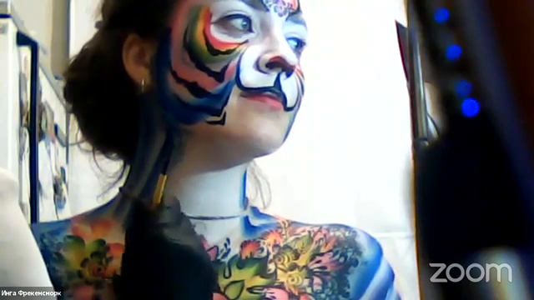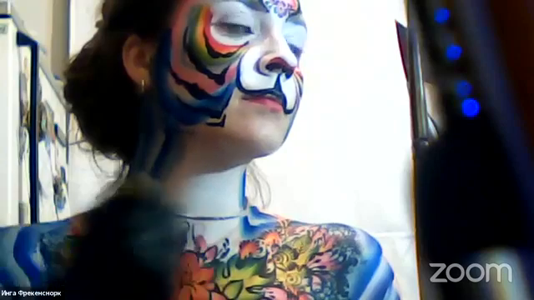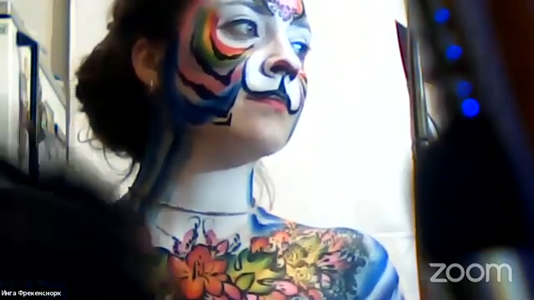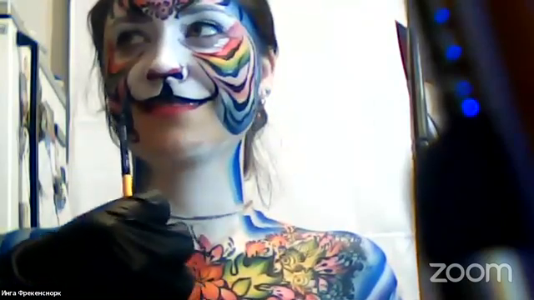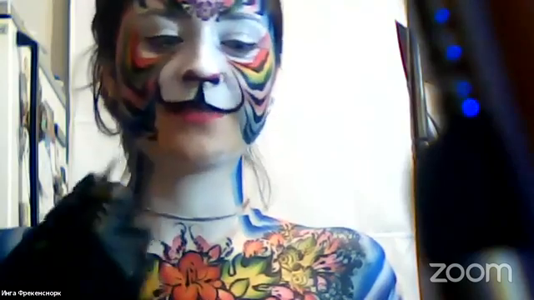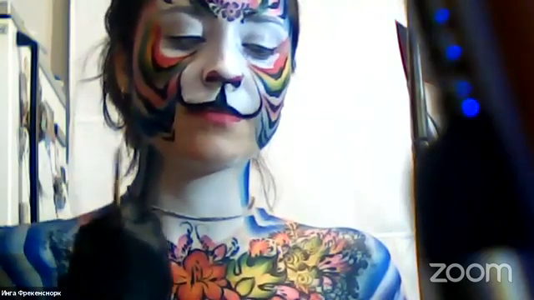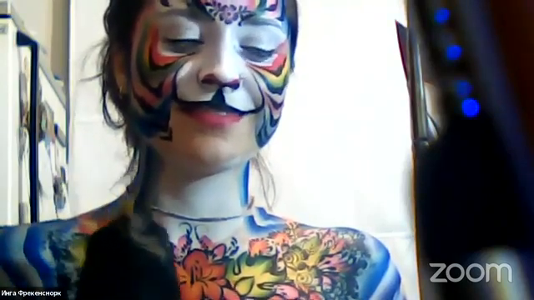And very important is the choice of the model. So I chose Natalie because, just look at her face, she reminds me of a little tiger. And Natalie is also a big cat lover. She has an amazing cat.